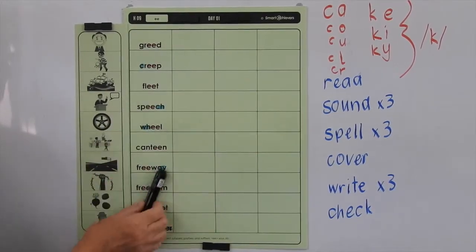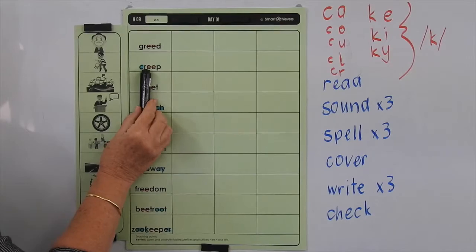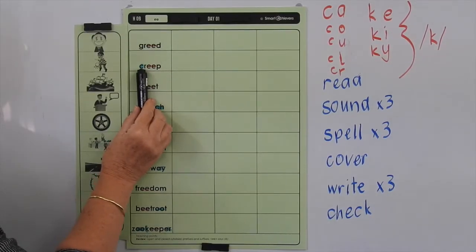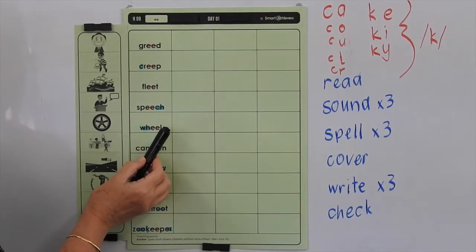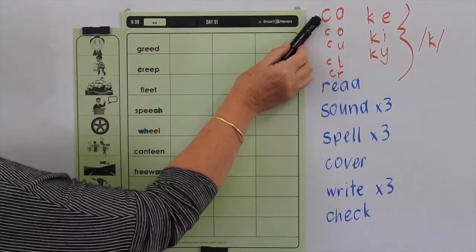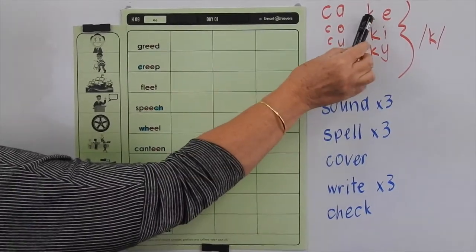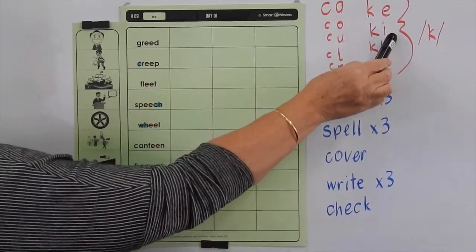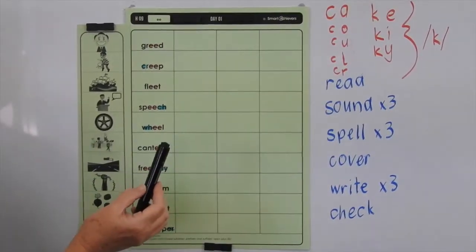Okay, so we've got some other things in here too that you need to revise. We know before the letter R, we use a C for the K sound. And we also use a C before an A, O, U, L or R, and we use a K before an E, I or Y. That's how you know whether to use a C or a K for the K sound.